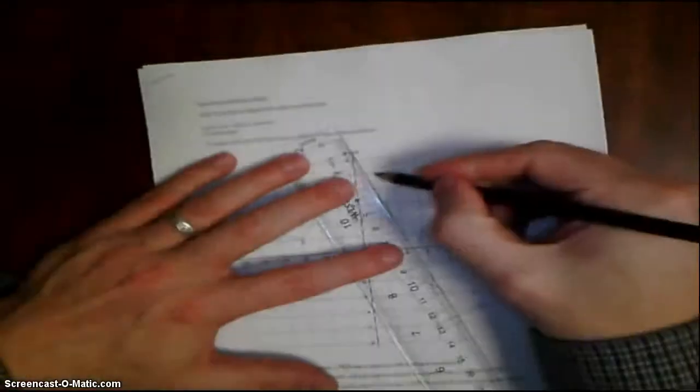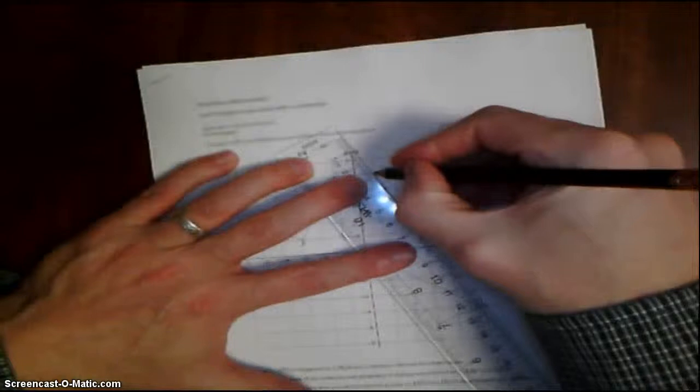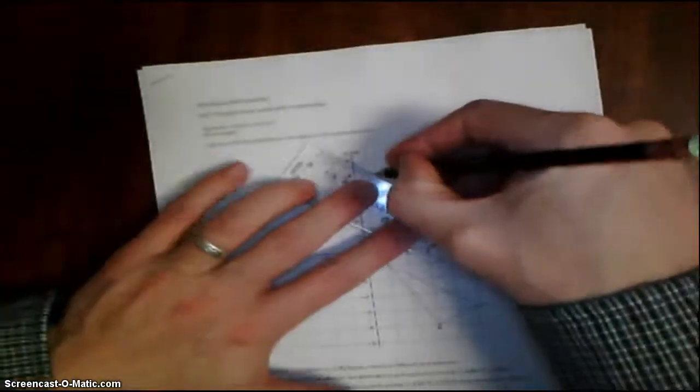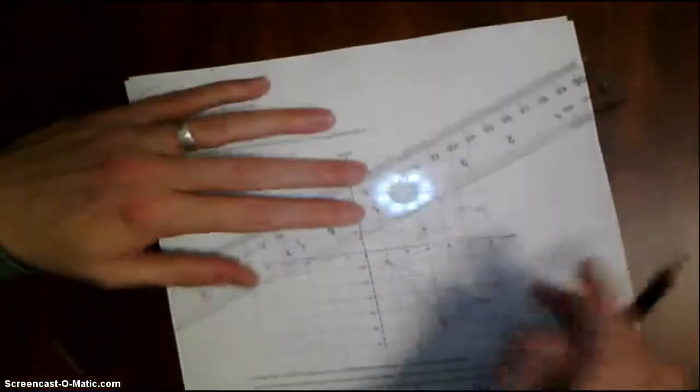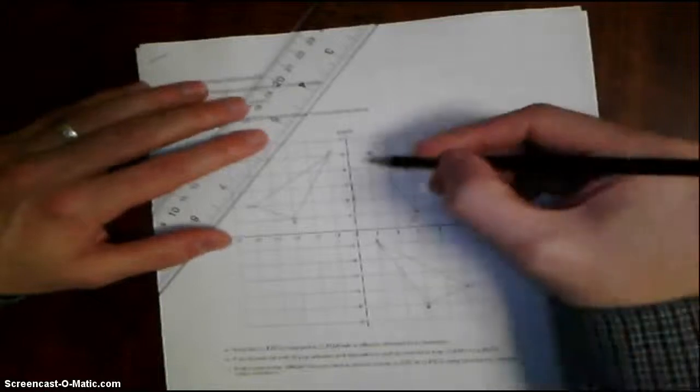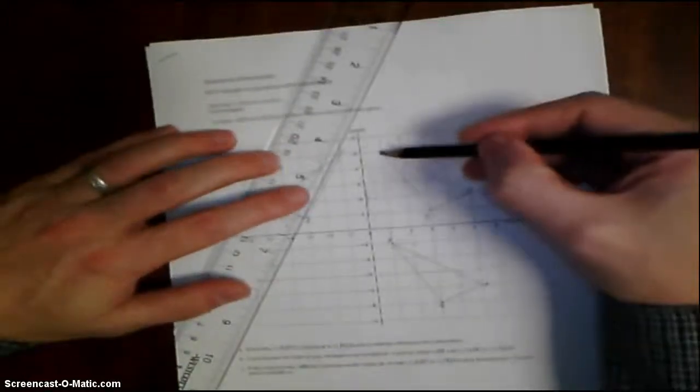Okay, so we made a new triangle, and because we did an isometry of reflection, it is a congruent triangle to the original. And now I can do another isometry to map this one on top of it, and this would be just a simple translation or a move.